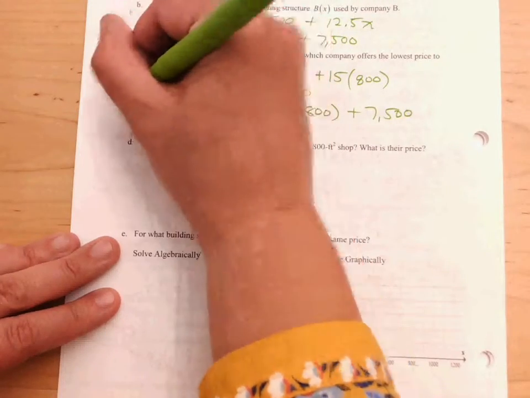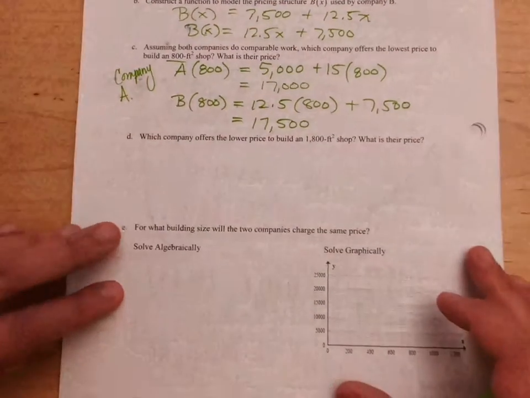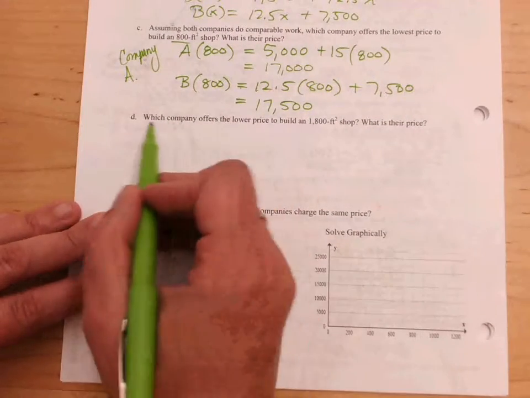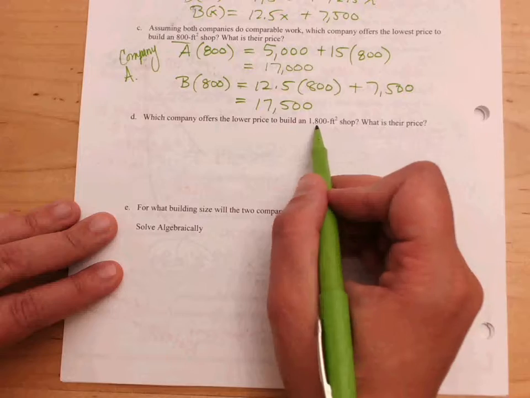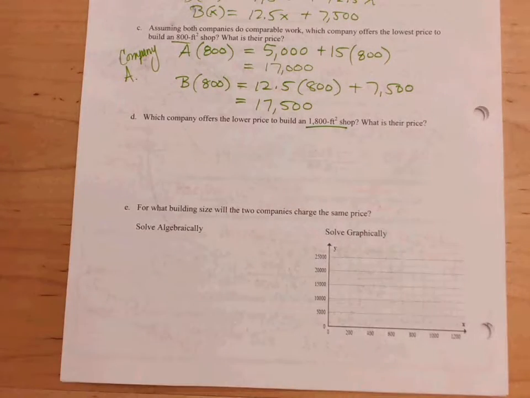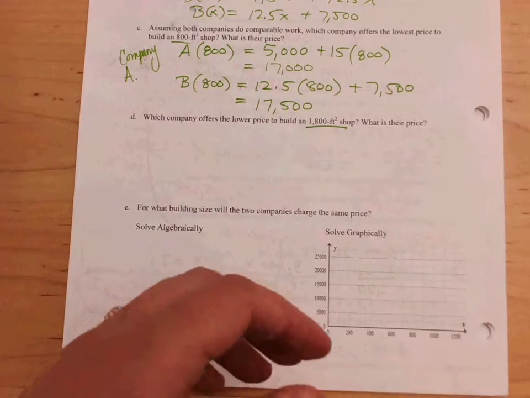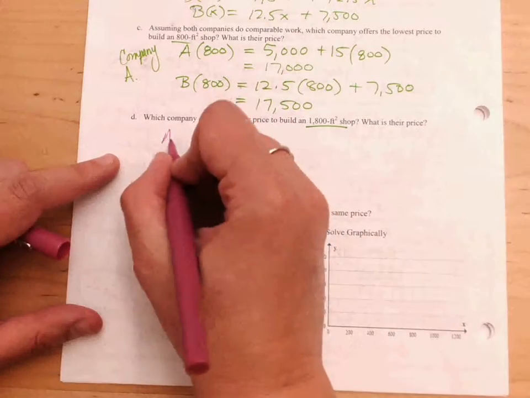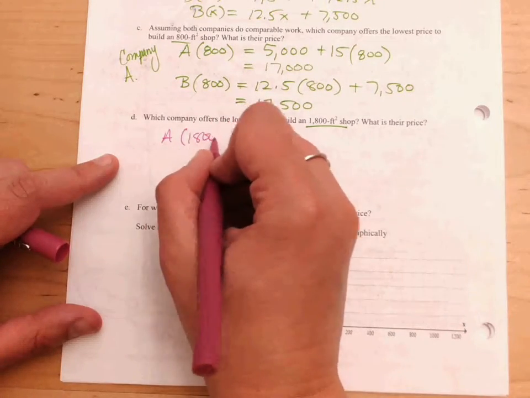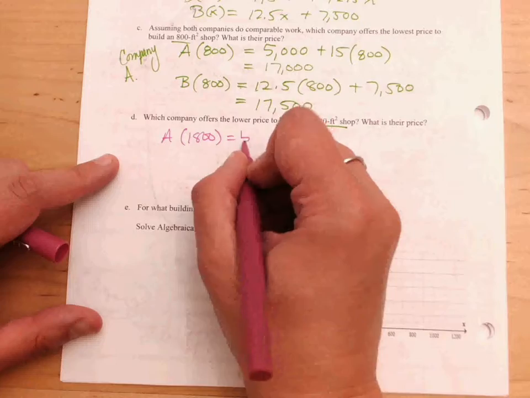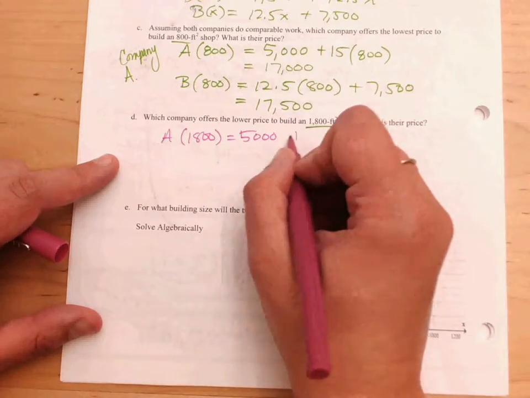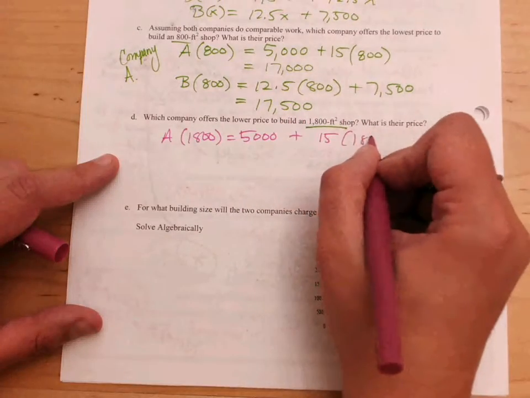Company A. Now let's look at which company offers a lower price for a bigger shop. So what are we going to do here? A of 1,800 equals 5,000 plus 15 times 1,800.